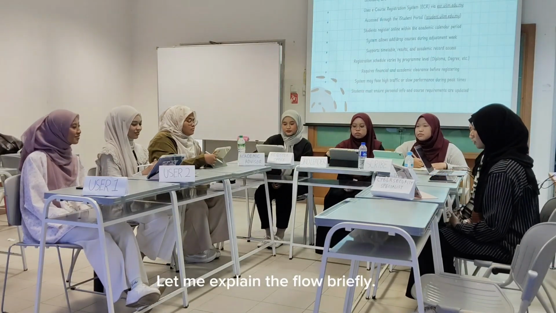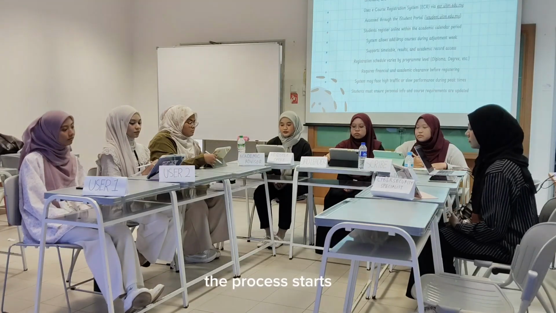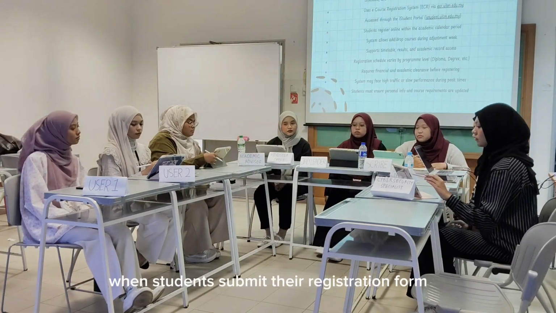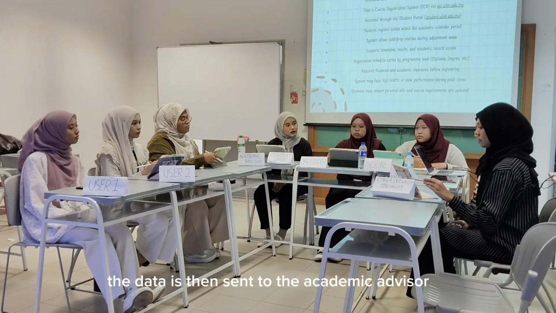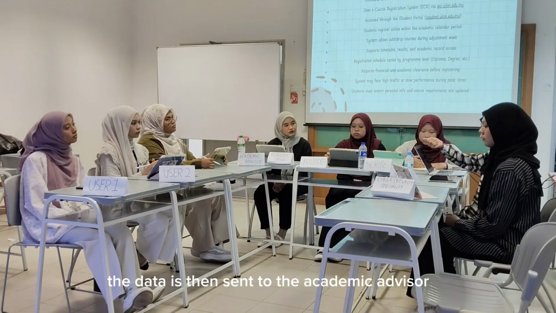Let's explain the flow briefly. The process is like this: students submit their registration form through the portal. The data is then sent to the academic advisor for checking and approval. Once the advisor approves, it goes to the register office for completion and report generation. Finally, the summary report is sent to the head of department for record purposes.